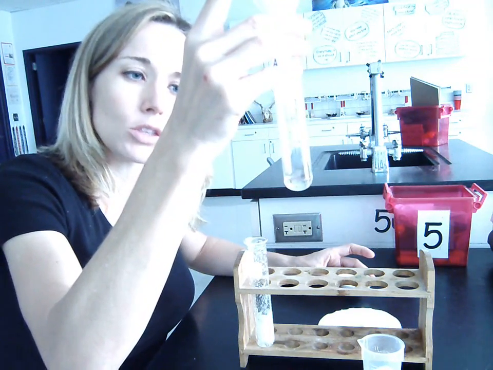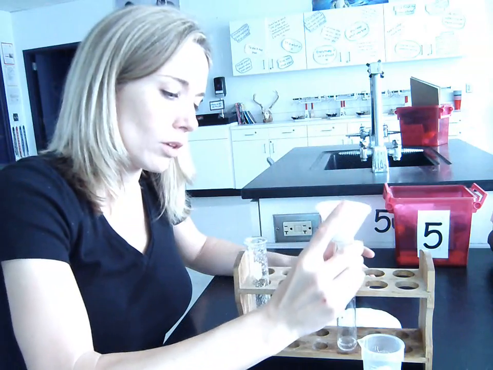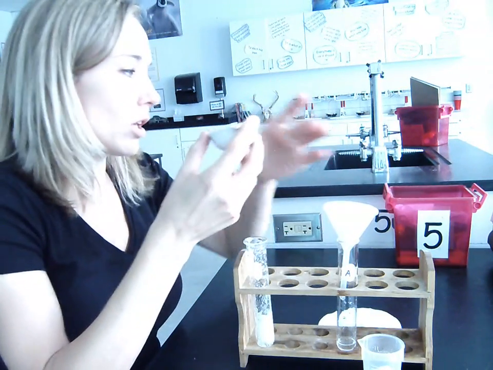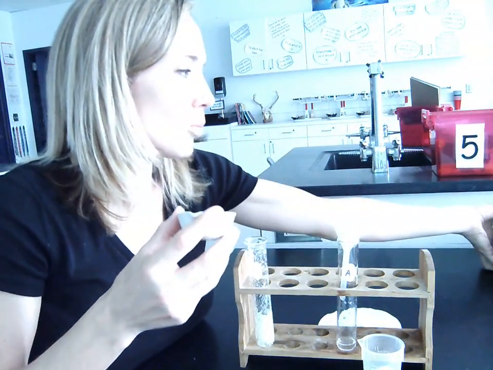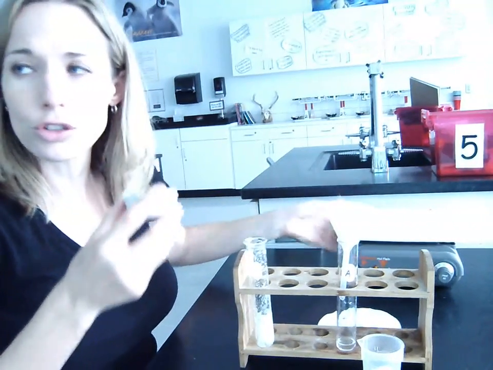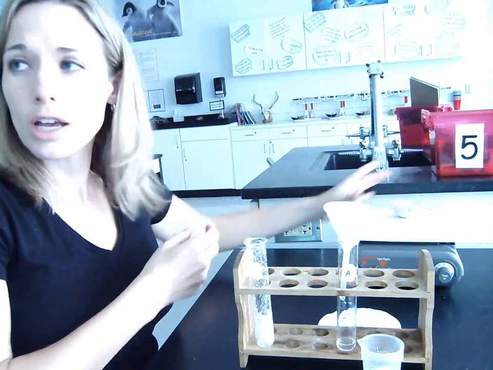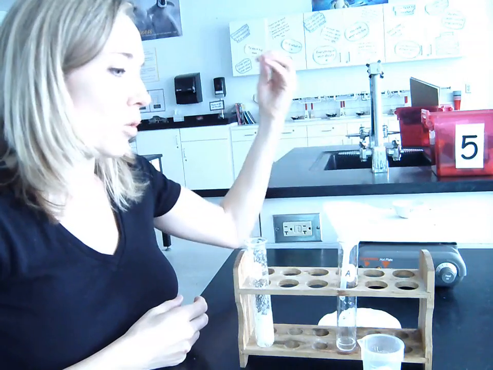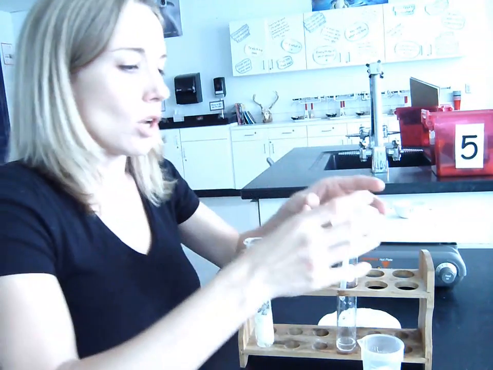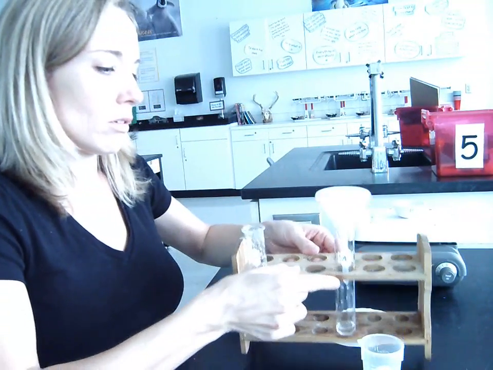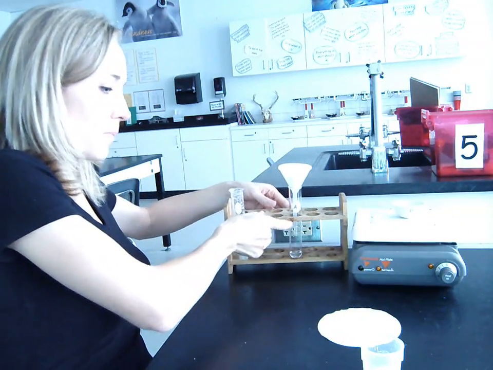So we're going to take the salt water, pour it into the evaporating dish, and then put the evaporating dish onto the hot plate, turn it on, and allow all the water to evaporate off. So let me show you what it looks like in the end so that we can save a little bit of time.